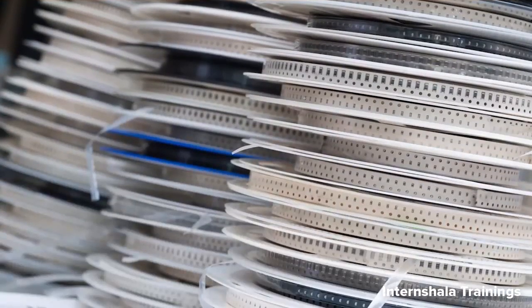When the manufacturer produces resistors or any other component like a capacitor or inductor, it's going to be in the form of a reel. This is called a reel, and the manufacturer produces these reels in quantities of 2500, 5000, or 10,000.